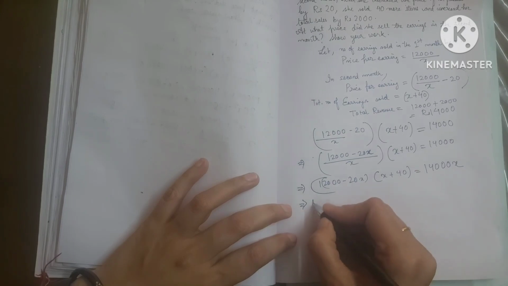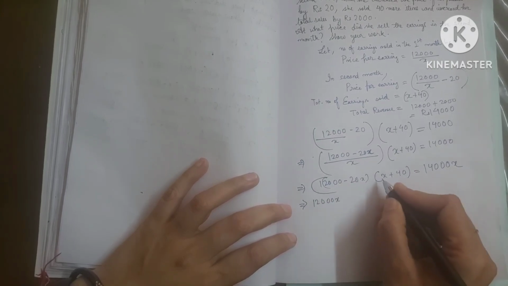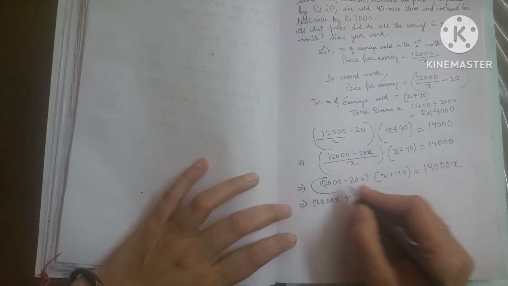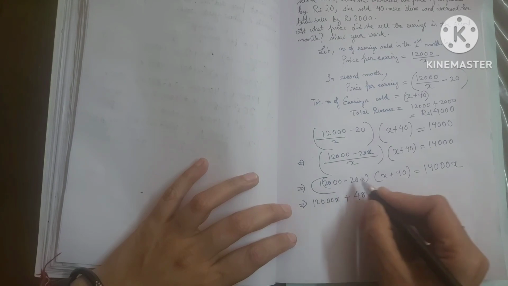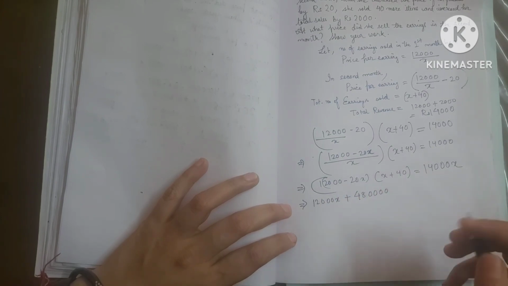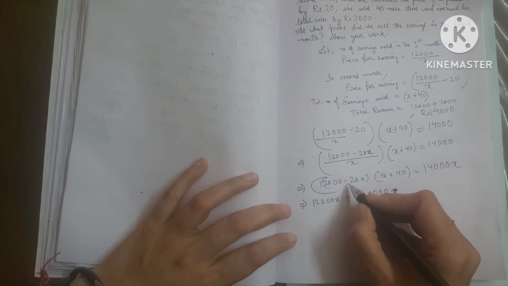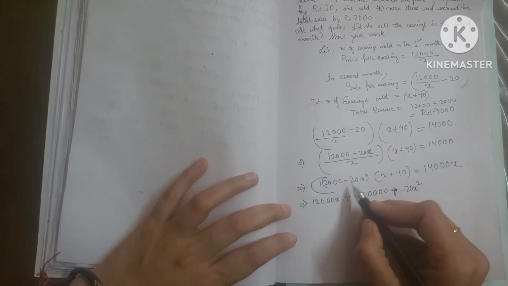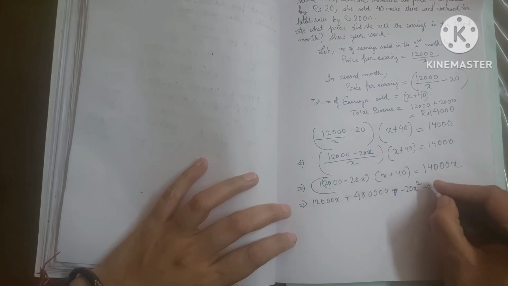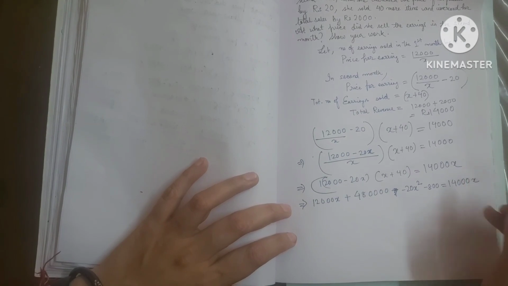This will be 12,000X plus 12,000 into 40, that will be 4,80,000. Then not plus, it will be minus, right? Minus 20X square and minus 800 equal to 14,000X.